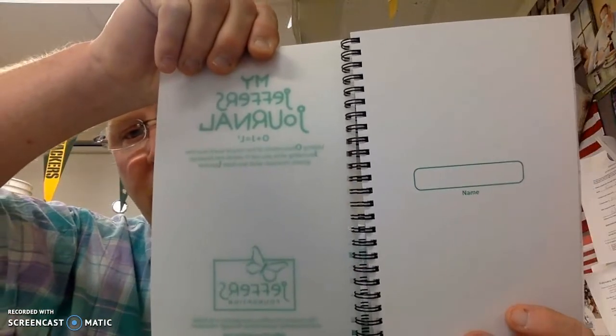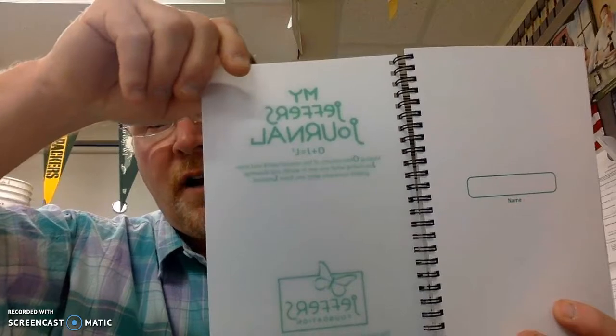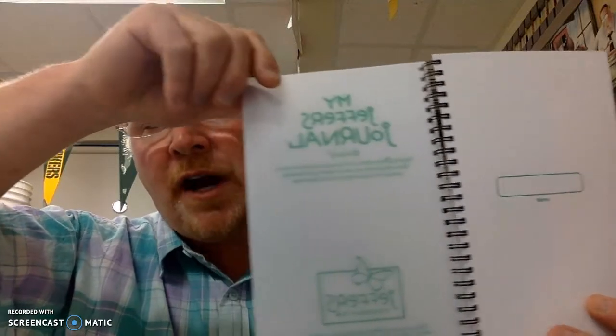Inside of that, we're going to have a name placard page. You're going to put your name on there and probably some little decorative design that will enable you to find your Jeffers journal a little bit more easily out of the tub. On the back side of the name placard, we're going to turn this into a table of contents page.